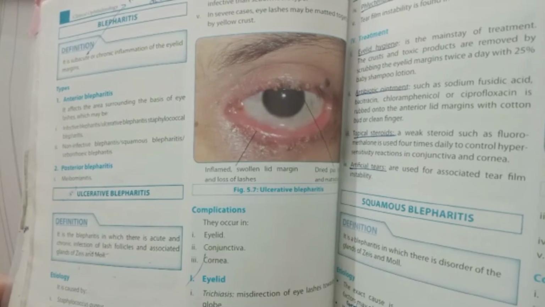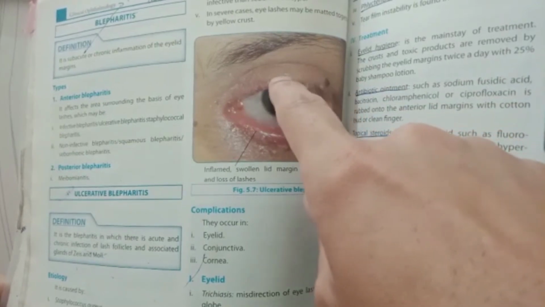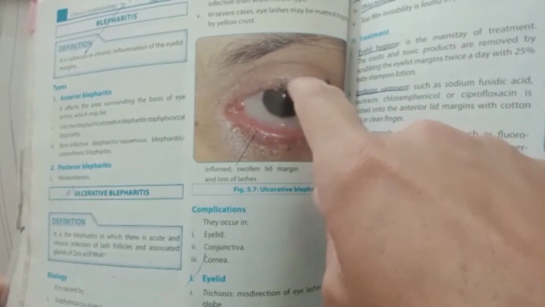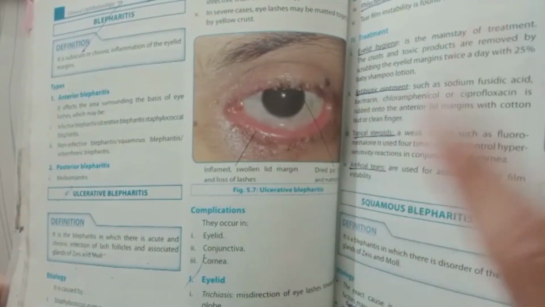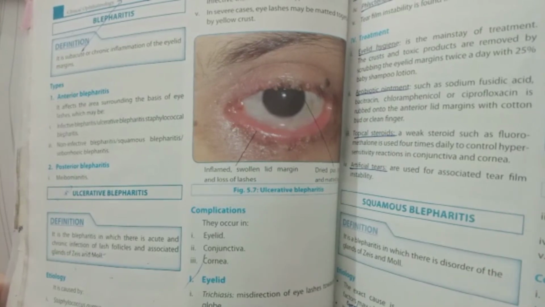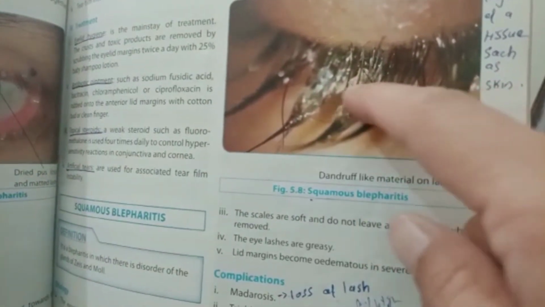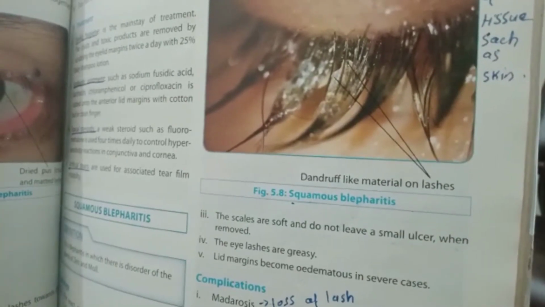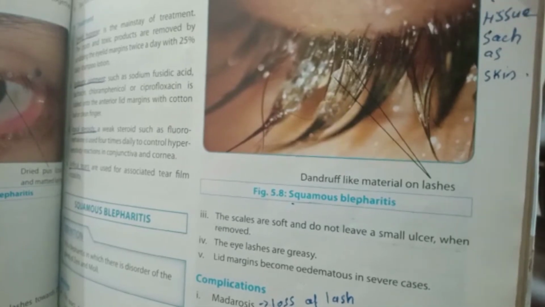In this picture you can see this is ulcerative blepharitis. This is like an ulcer type. If we remove this material, there will be bleeding. You can see clearly this is ulcerative blepharitis. Now we are going to compare this picture with squamous blepharitis. See this picture, this is the second type of blepharitis. This is squamous blepharitis. There is matting of eyelashes because of the dandruff-like material on the lashes.